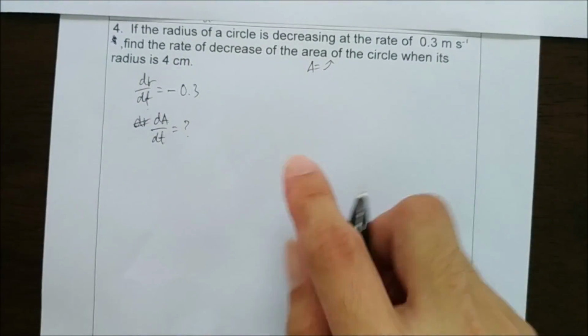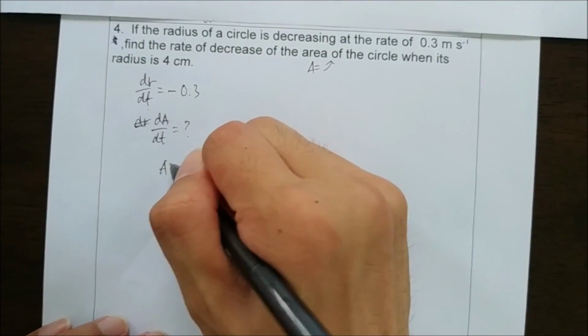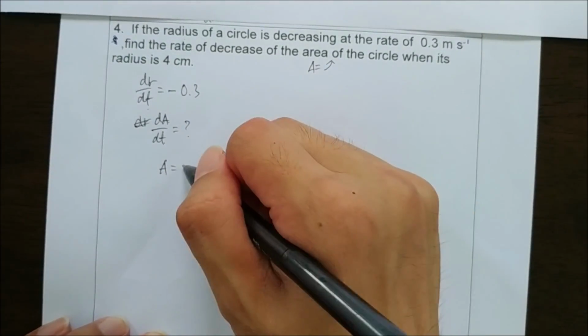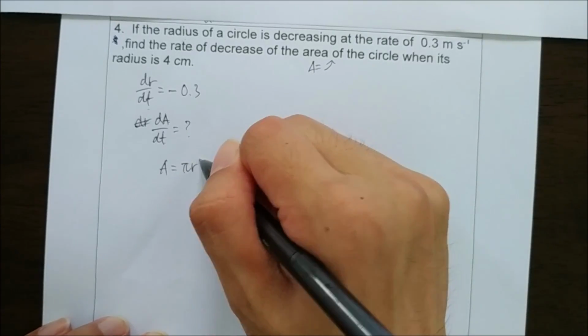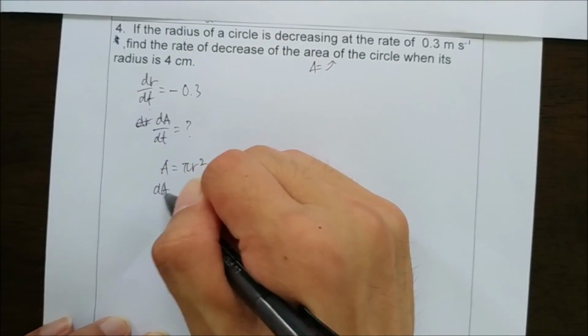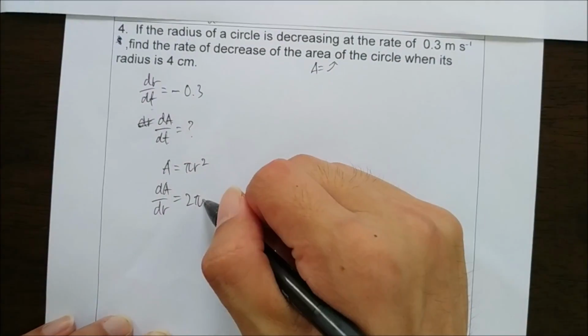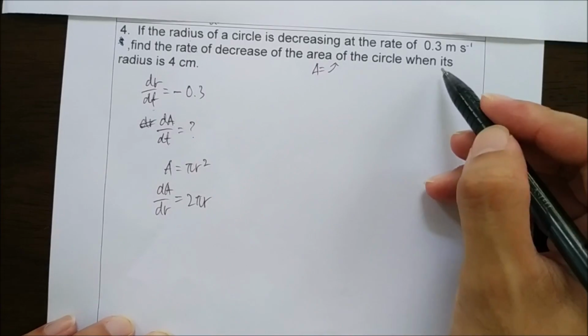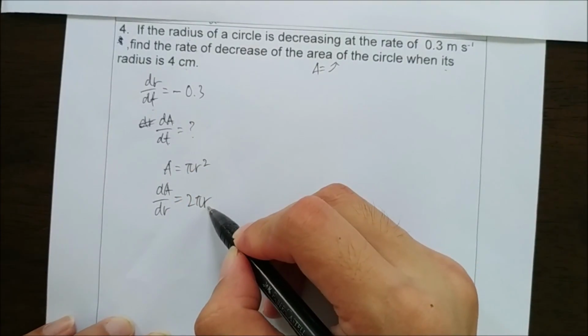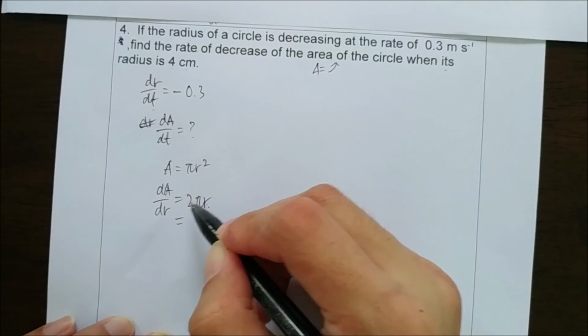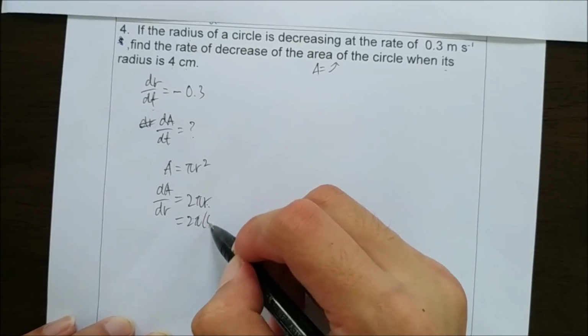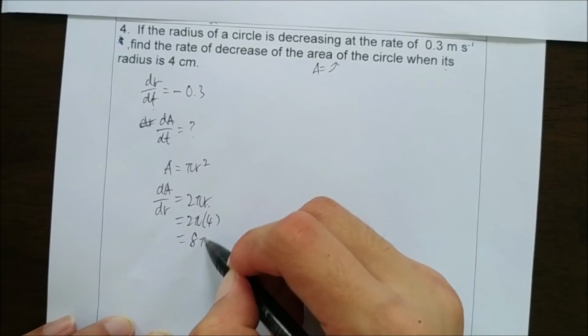Since this is a circle, the area of a circle equals pi r squared. We find dA/dr, which is 2 pi r. When the radius is 4, r equals 4, so it's 4 times 2, hence you get 8 pi.